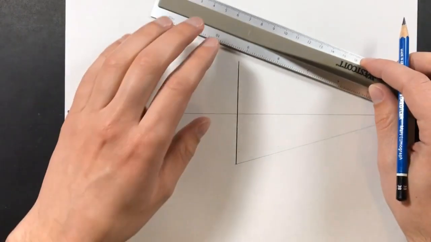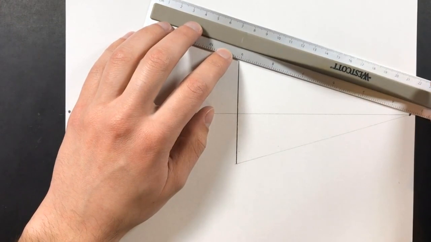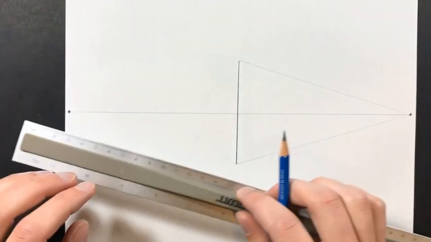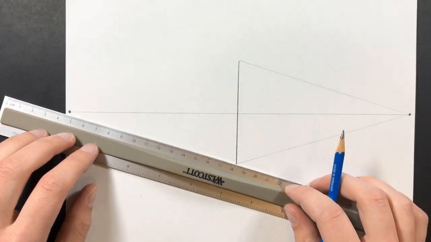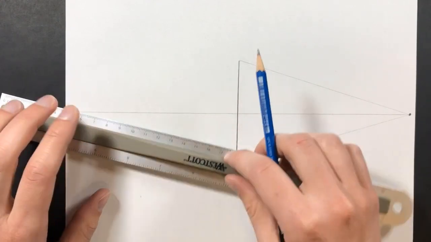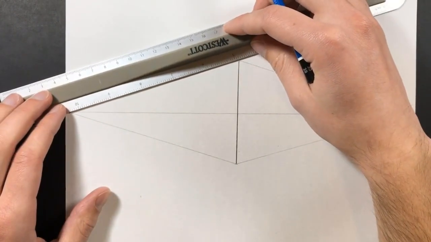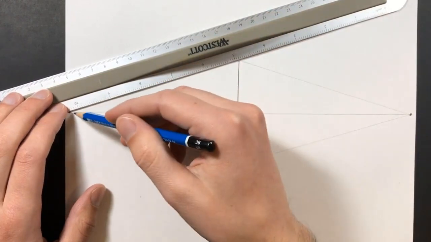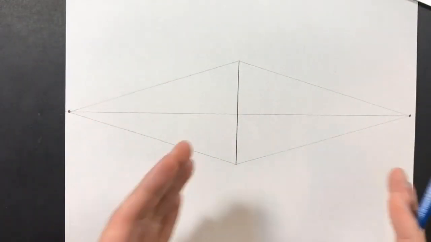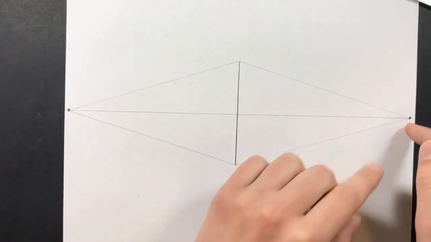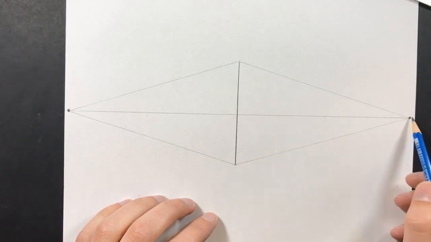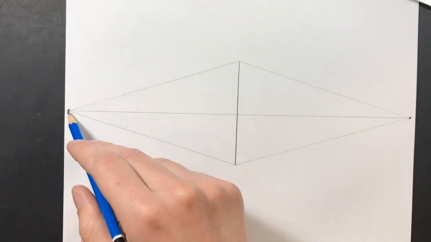And then we do the same thing for the top. Then we'll go ahead and do the same for our third one. Then we'll go ahead and connect this last one. So rather than looking down at one single vanishing point, now we have two vanishing points on our page. And so this plane vanishes into that point, and this plane vanishes into that point.